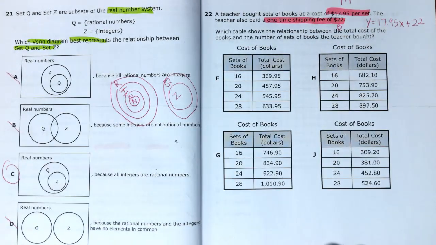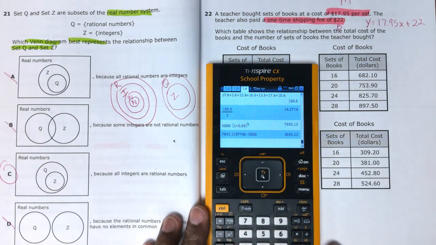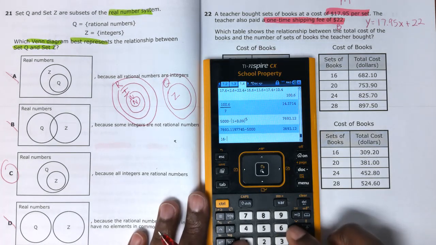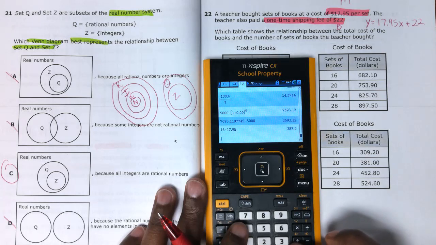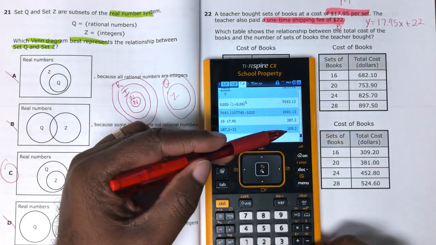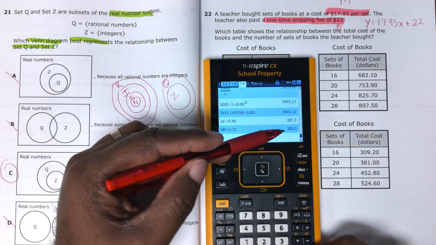For us to make this work, all we have to do is put these values into our calculator and double check. So I could look at just randomly, if I pick any value on this table, I should be able to see, let's put my calculator down so you can see it, for one, 16 times 17.95, plus 22. So that says 309.20. So at 16 books, I should have 309.20.